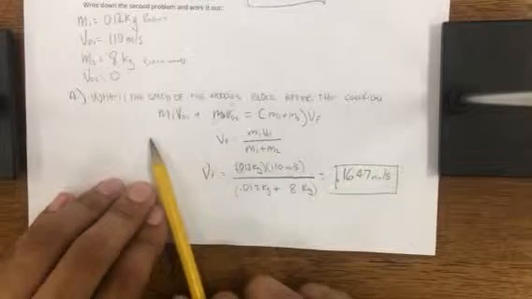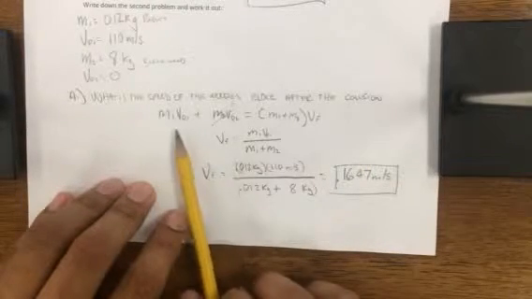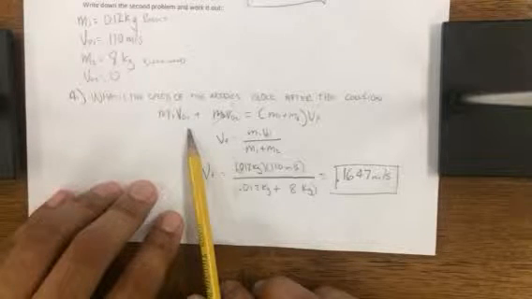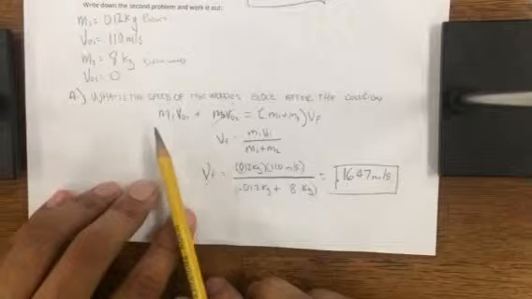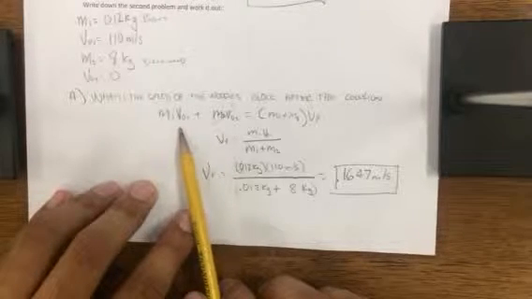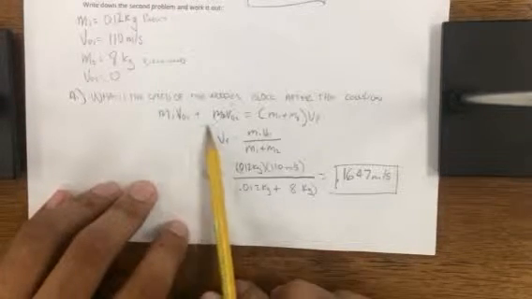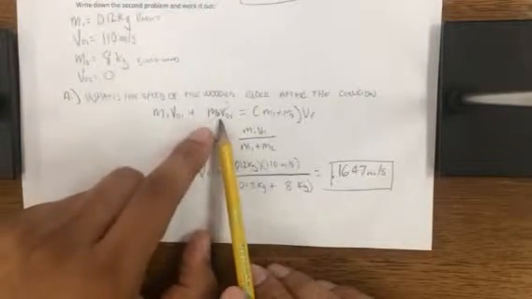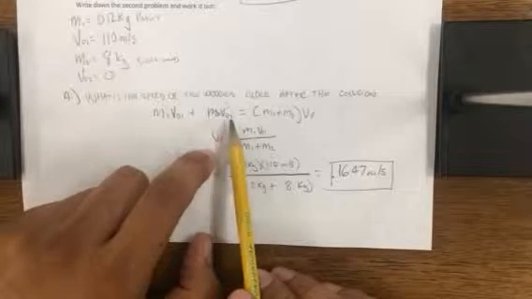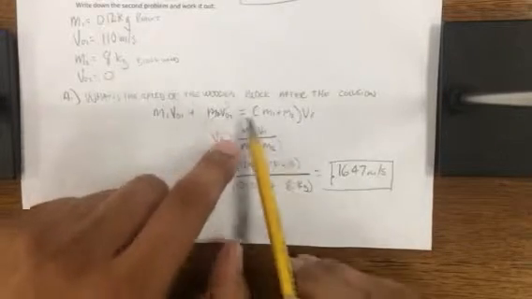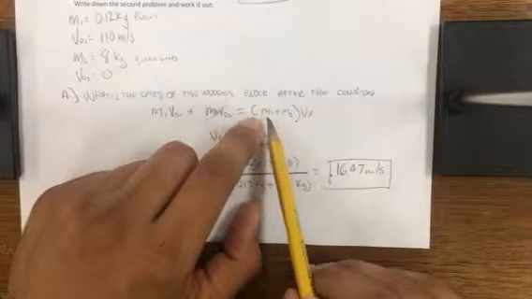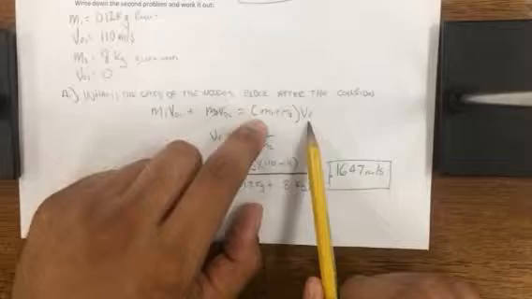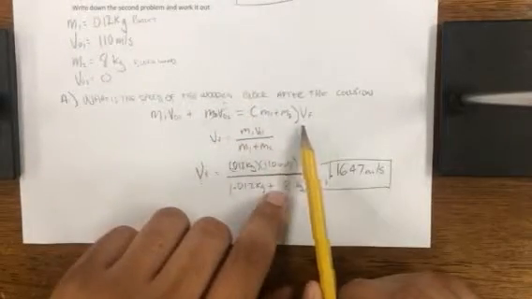So for this, we need the formula of inelastic collision, which will be m1 times v naught of the bullet plus m2 v naught of the wooden block will be equal to the sum of the mass of the bullet and the block times velocity final.